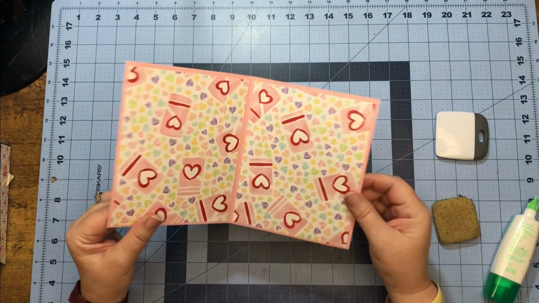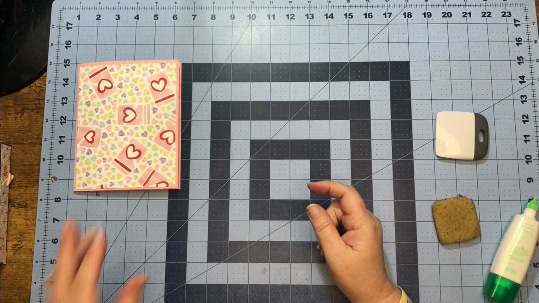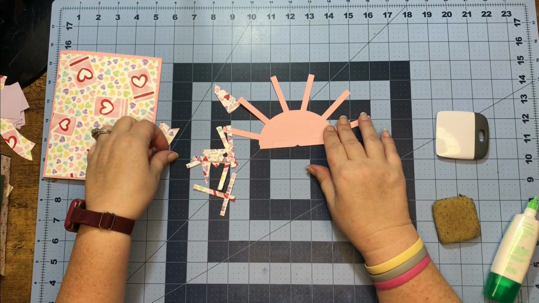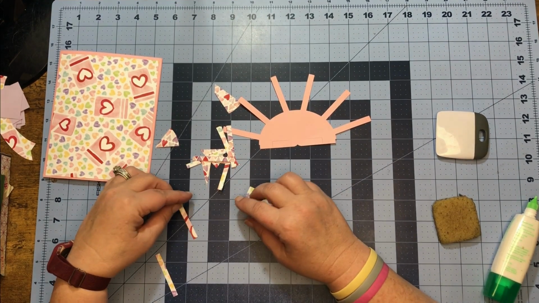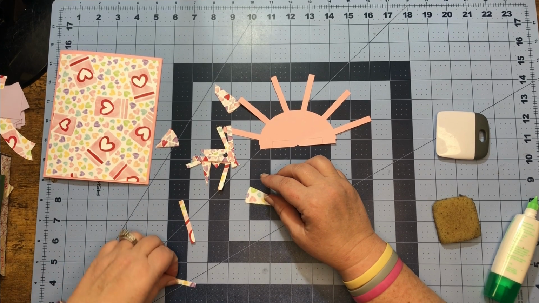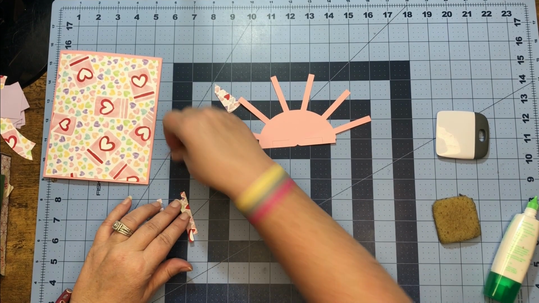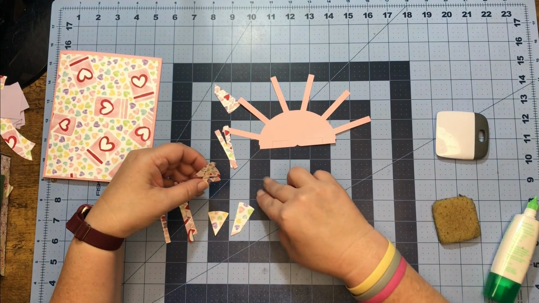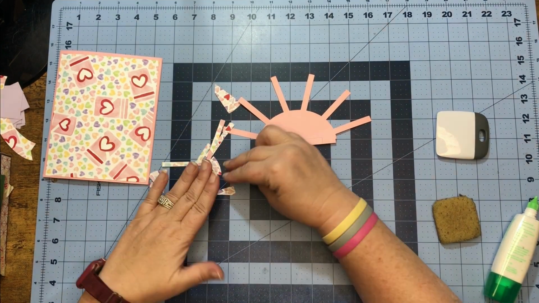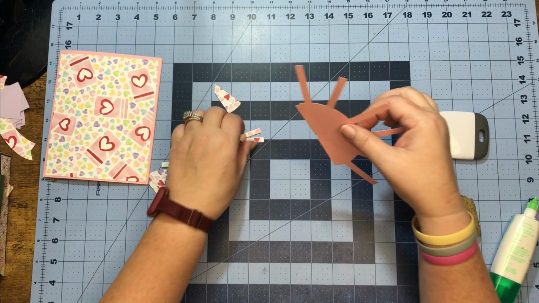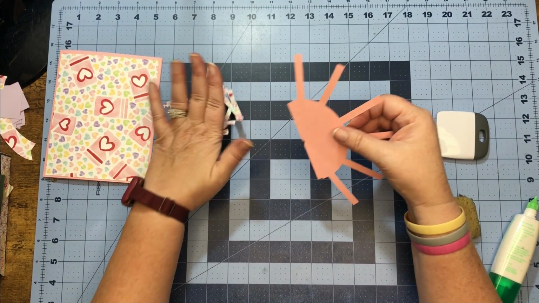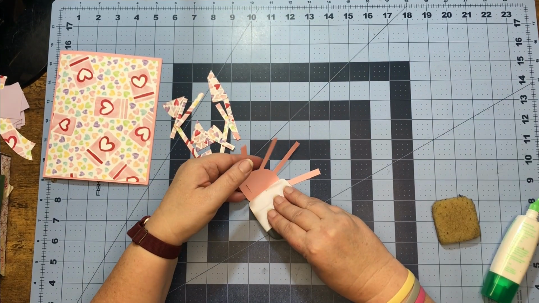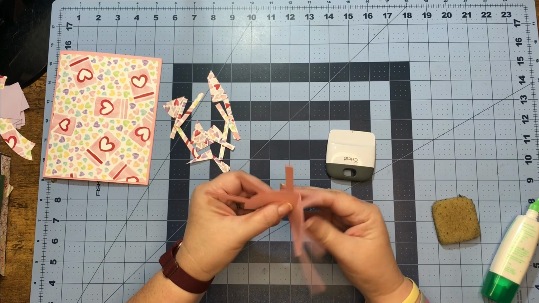All right, so we have our pretty paper done. Let's get out our pieces to our mechanism. So we have this guy and our pretty pieces that we will put on top of our mechanism, which are these little sticks and then the triangle, weird shape looking ones. But first, let's go ahead and just work on our mechanism here. So in the center here, we have a score line, and that one will end up being a mountain fold.